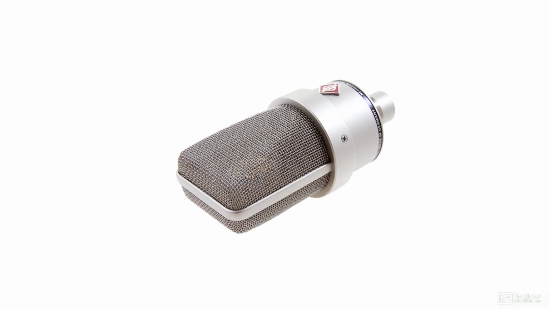a tone shaping tool. In the next video, we'll briefly go over tube and ribbon mics.